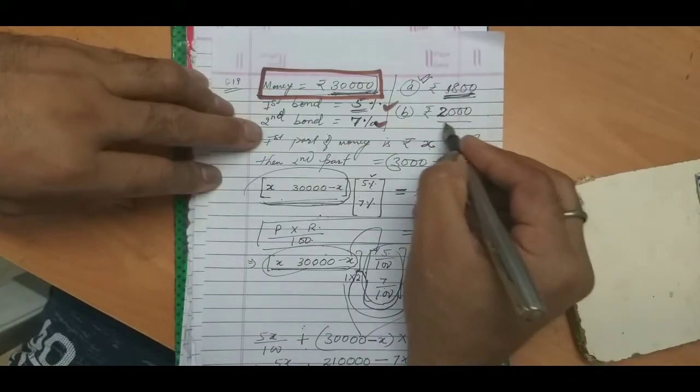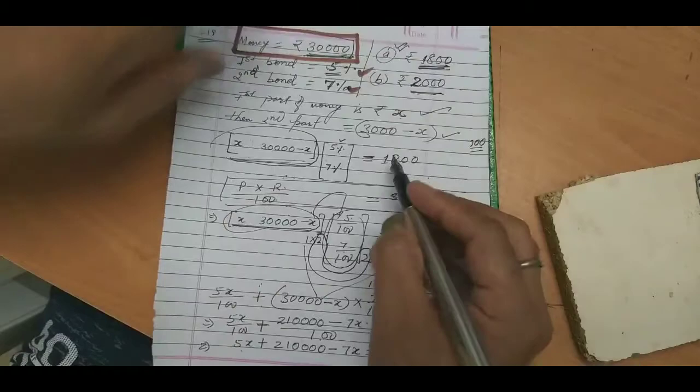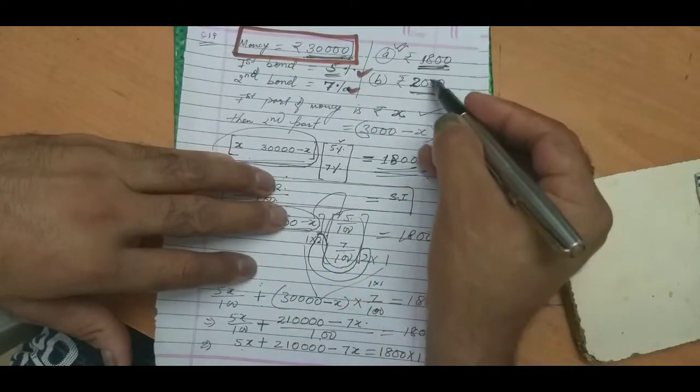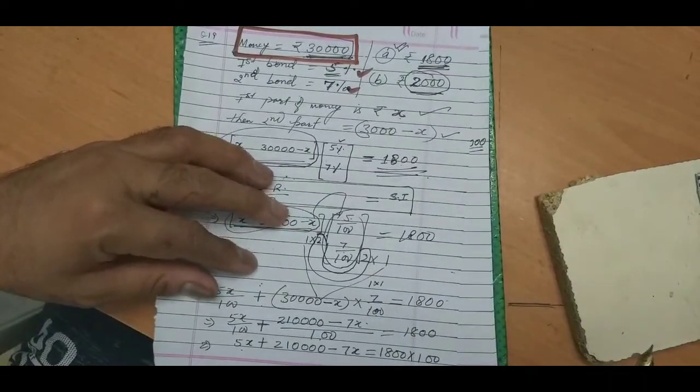Similarly, you can try for rupees 2000. Now instead of 1800, for the next part you will be putting just 2000. That's all about this question.